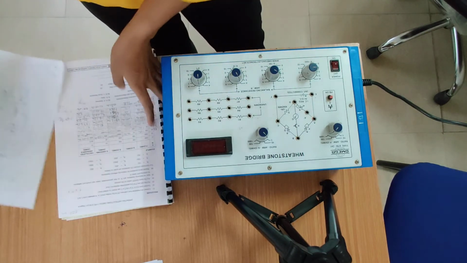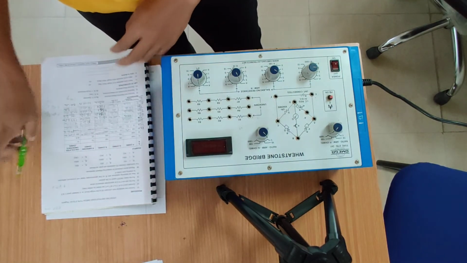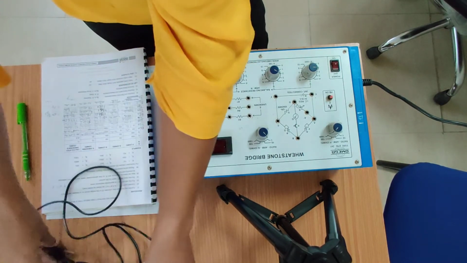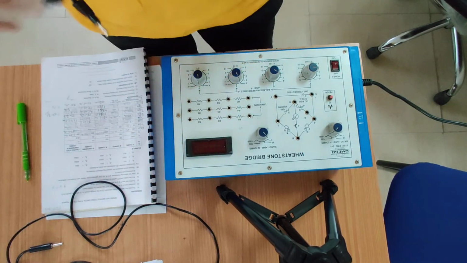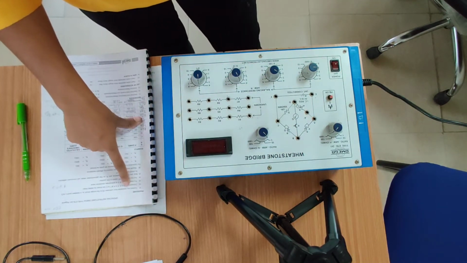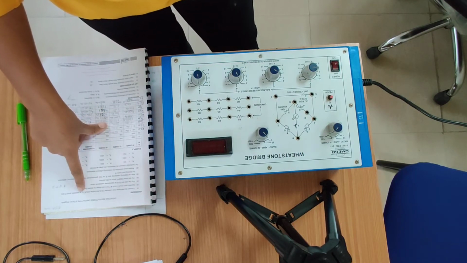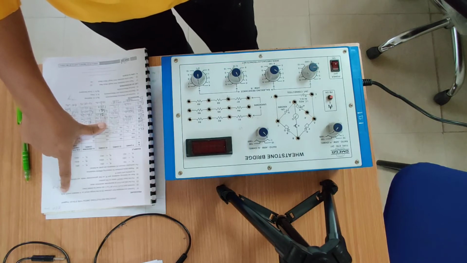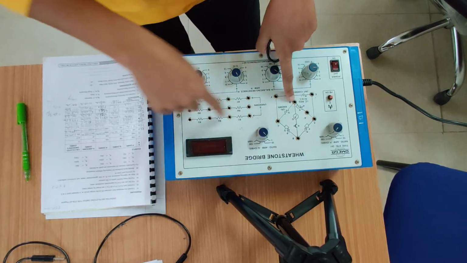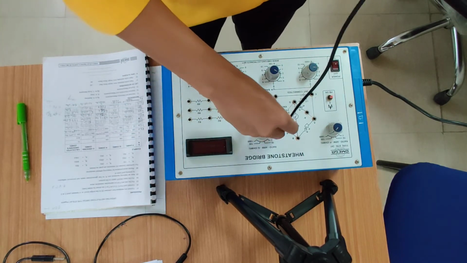We will first connect the circuit. Here the procedure steps are given. So let me start. First of all, the first step is to connect any resistance from unknown S to the bridge circuit, i.e. in between point C and D. We will connect any unknown resistor between C and D, that is, the unknown arm. This is the first point.